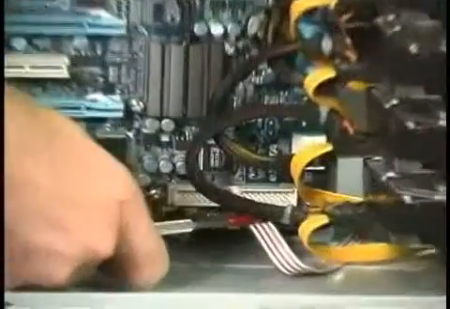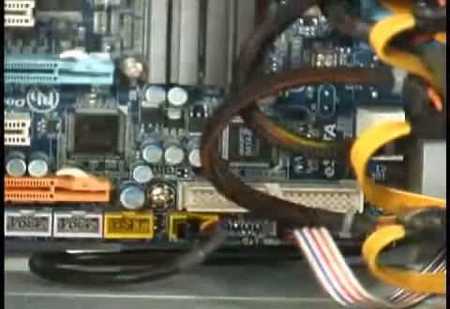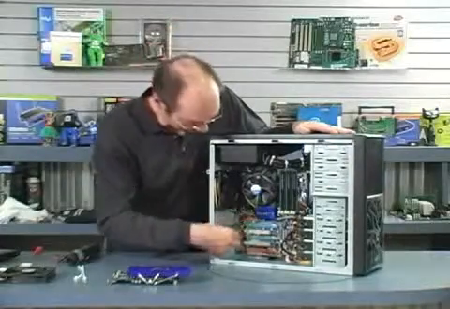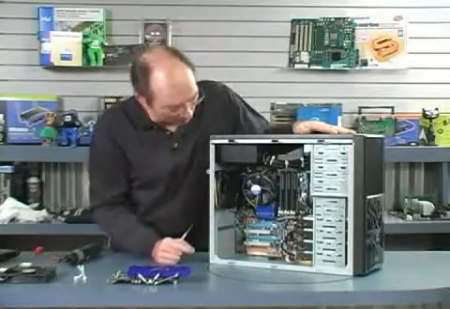Now that was made a whole lot easier because I had replaced those multiple little pin connectors with a single individual connector. The USB was a single individual connector, and the front panel audio was a single individual connector, not a bunch of little tiny pins that you had to try to get on there.